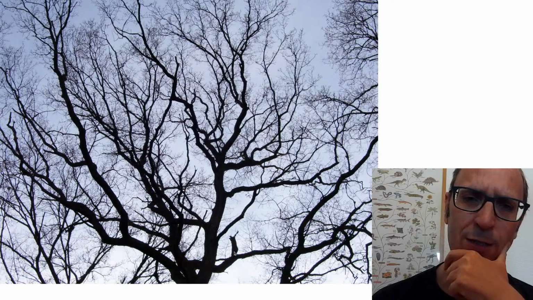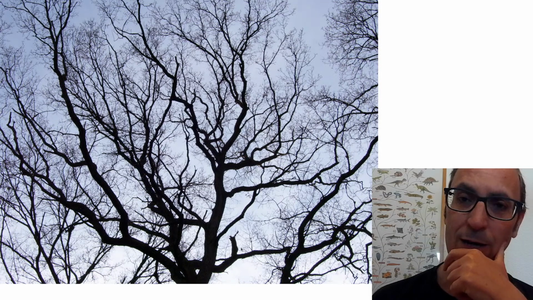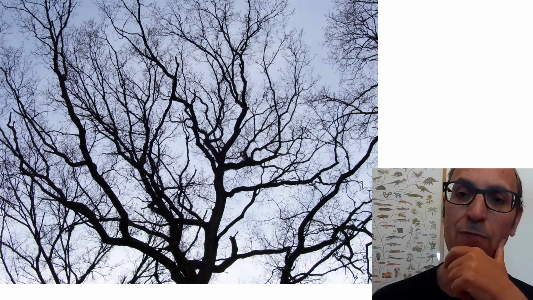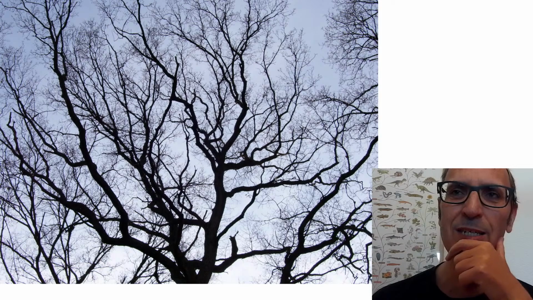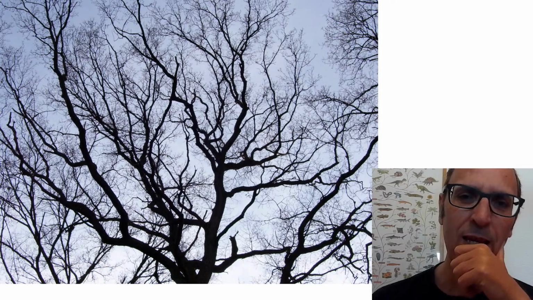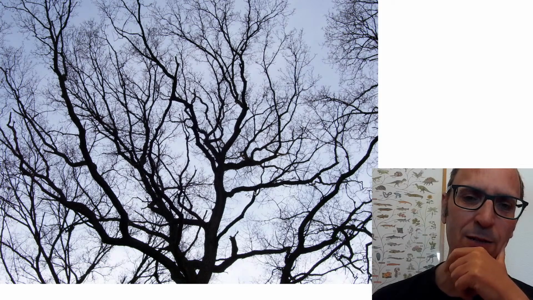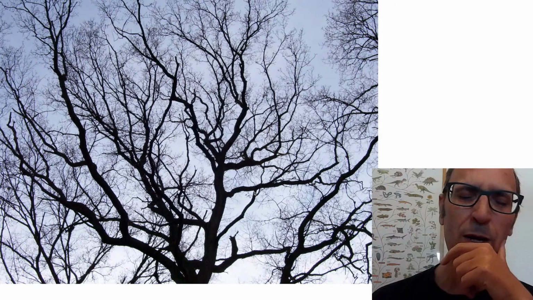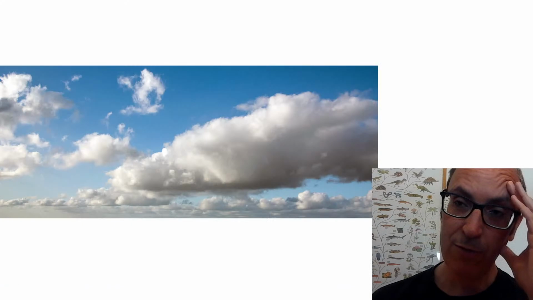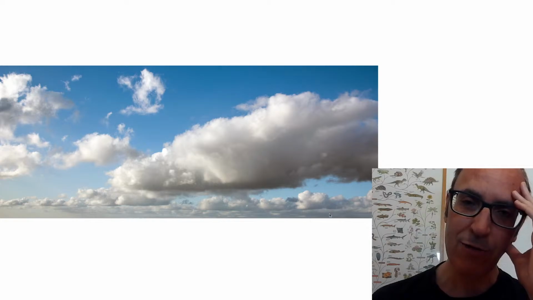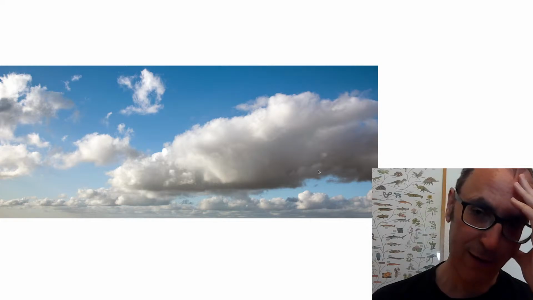For instance, trees are fractal-like. Why? Because if you take the whole tree or you take a branch, what you see is a very similar structure. Another example in nature is clouds. Clouds are also fractal-like, because if you look at the clouds in general, or if you look inside a cloud, what you see is more or less the same.